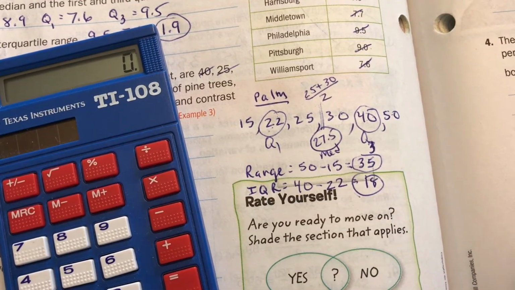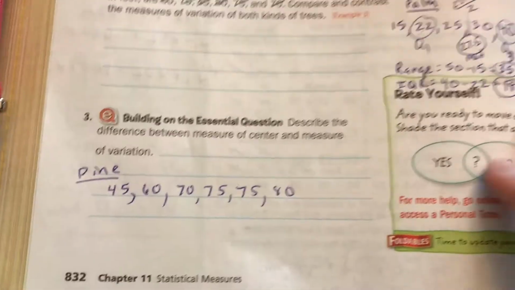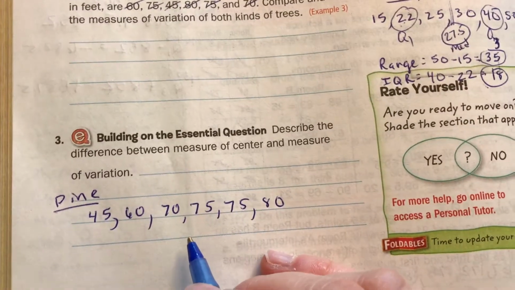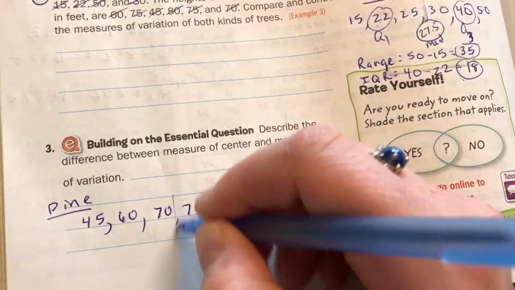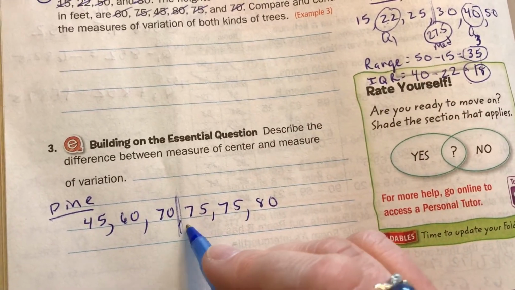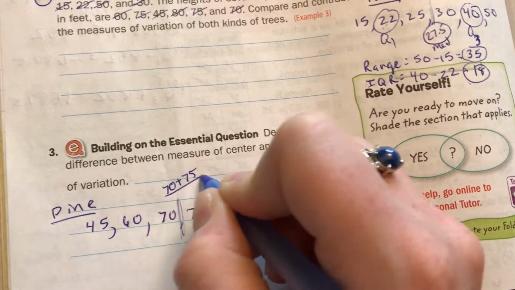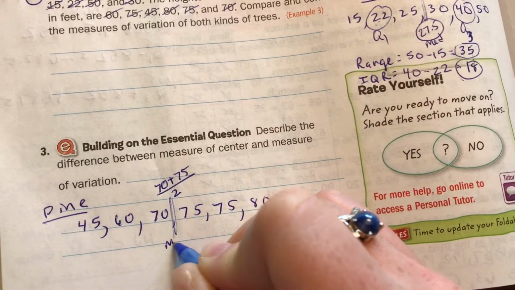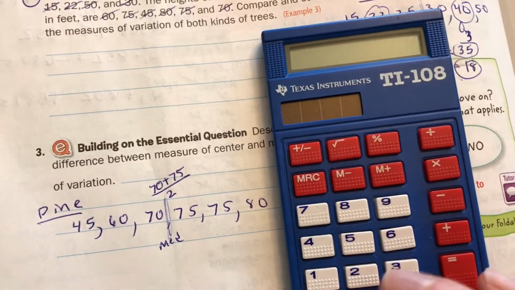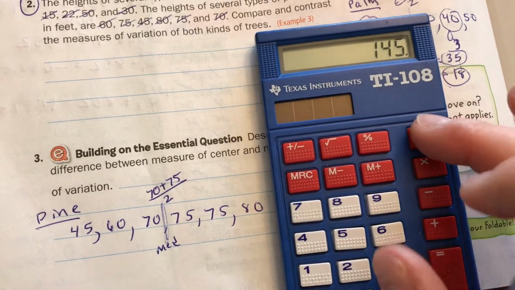Okay, so now let's do all of that. Let's get all of our data for the pine. Down here, the center of 6 pieces of data will be here. That would be between 70 and 75, so it would be 72.5. But how do we do that? 70 plus 75 divided by 2. That median is going to be 72.5. Just to double check.